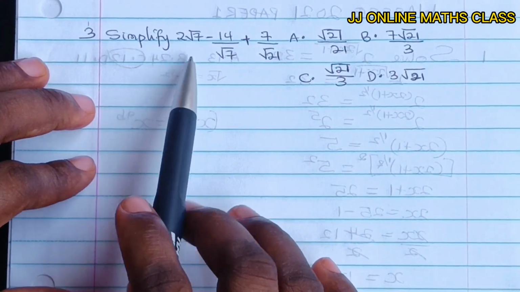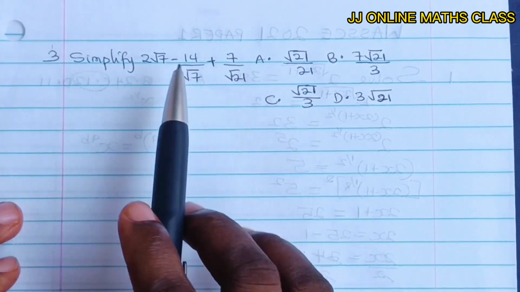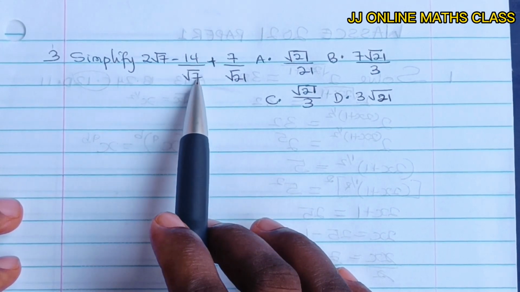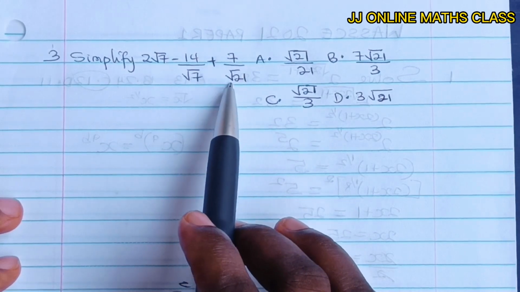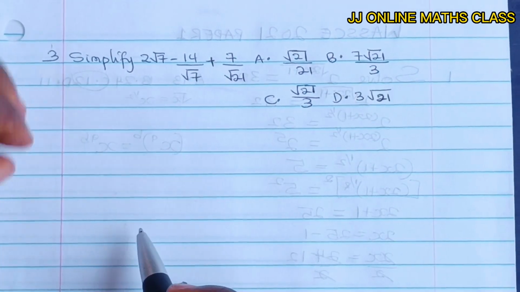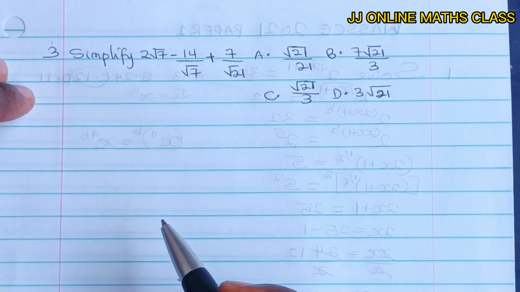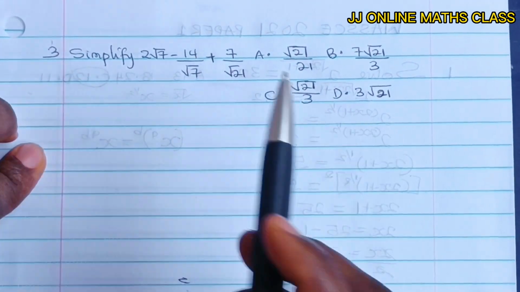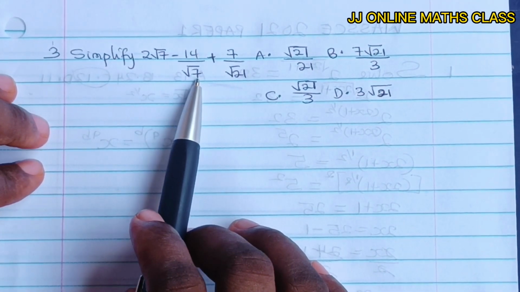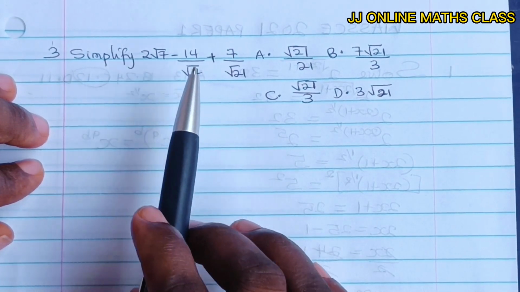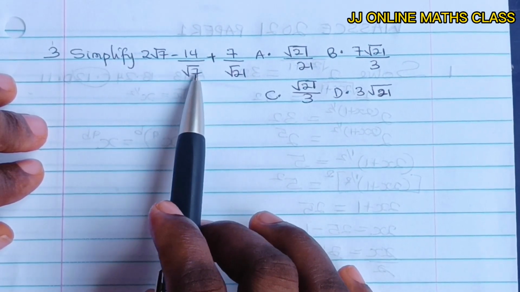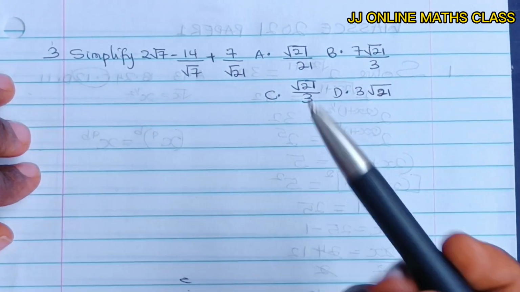In this question, we are asked to simplify 2 root 7 minus 14 over root 7 plus 7 over root 21. If you are to solve this, we will understand what rationalization is all about. To rationalize any surd, the first thing we have to do is multiply the numerator and the denominator of that surd by whatever we have as our denominator. This is what I mean.